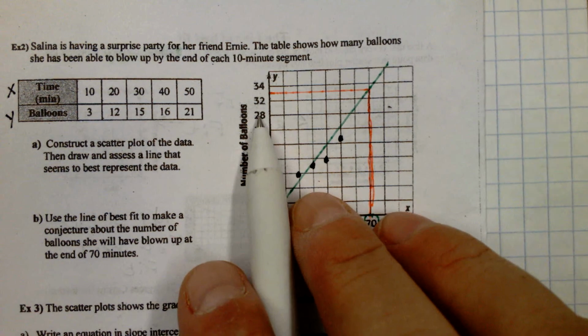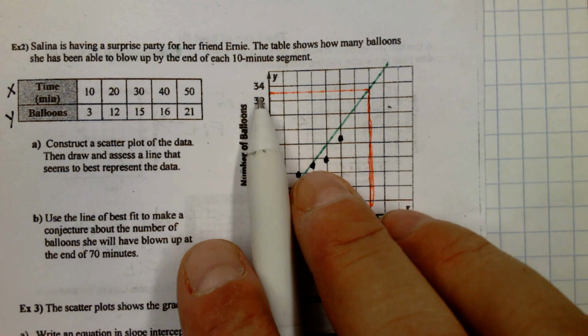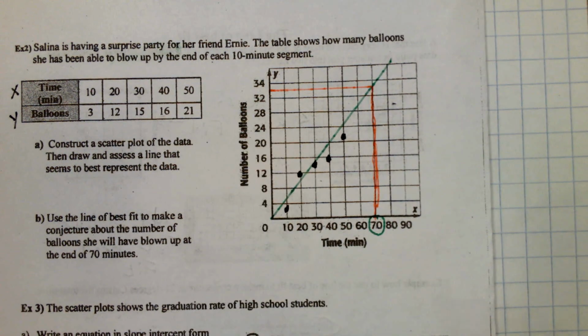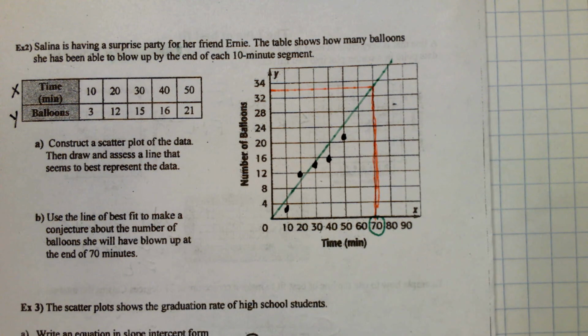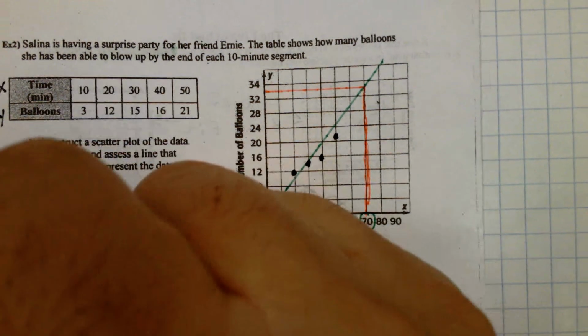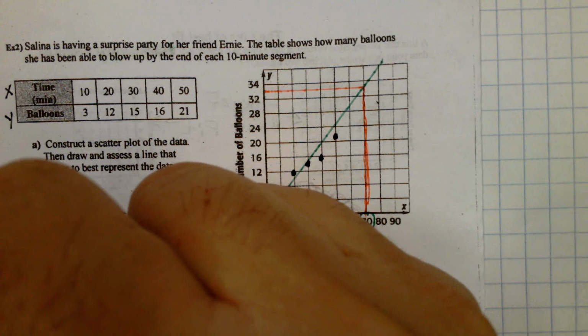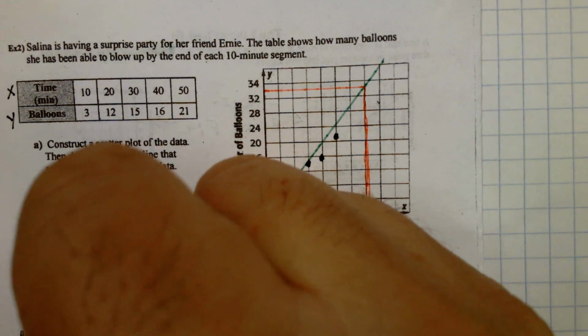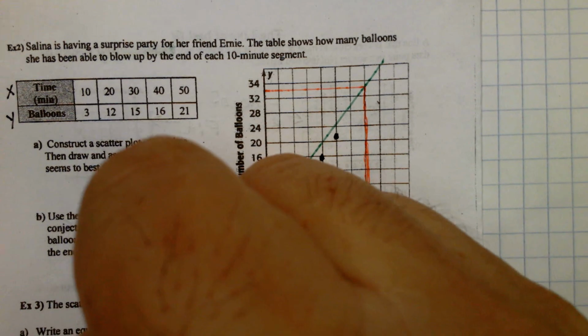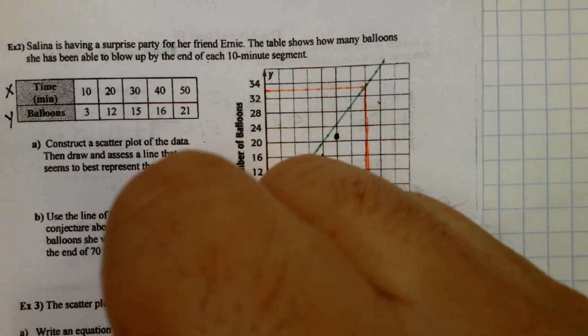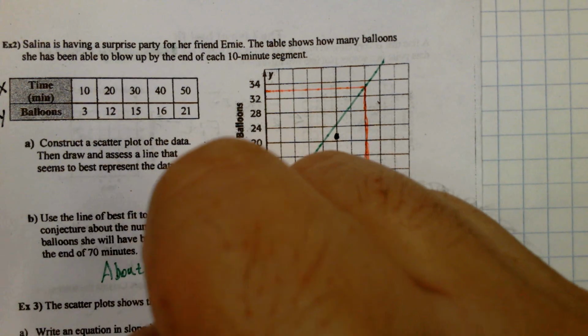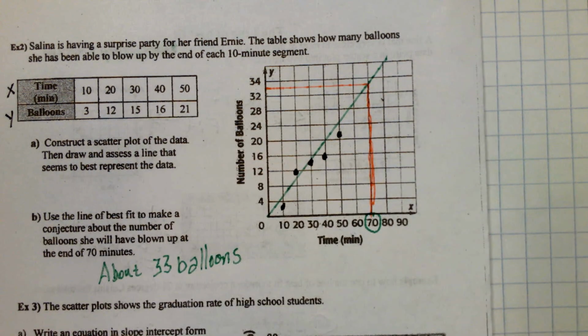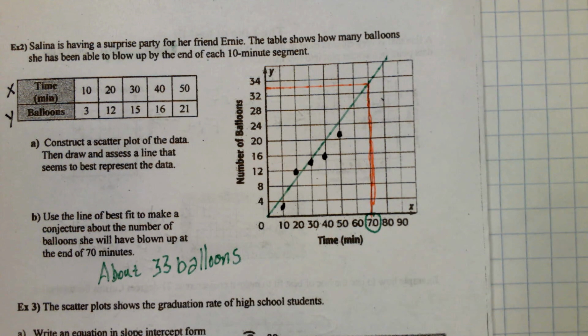So it's between 32 and 34 for me. So I'm going to say about 33 balloons. Same. I say 33 balloons. I agree. And hopefully yours are close to that. Maybe you had 32, maybe you had 34. But in that neighborhood.